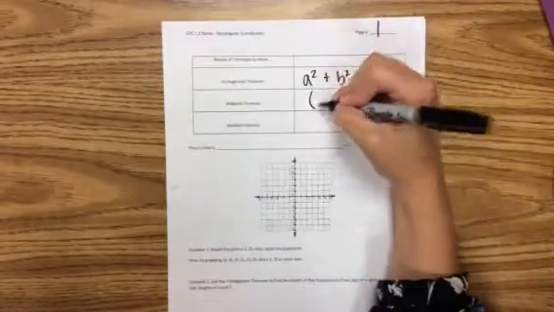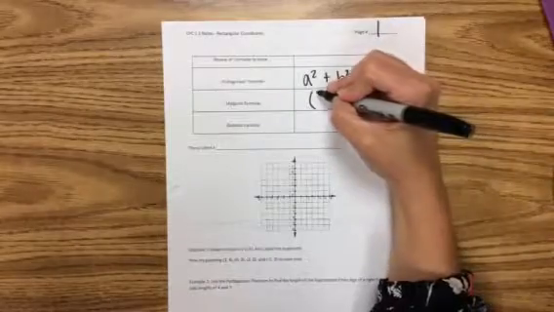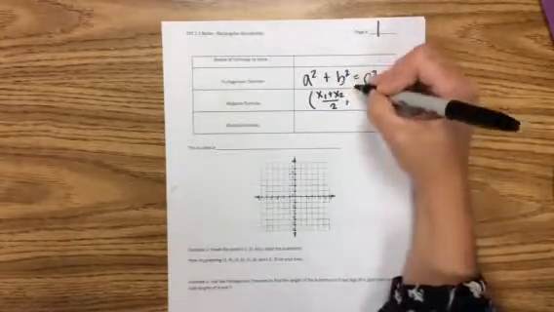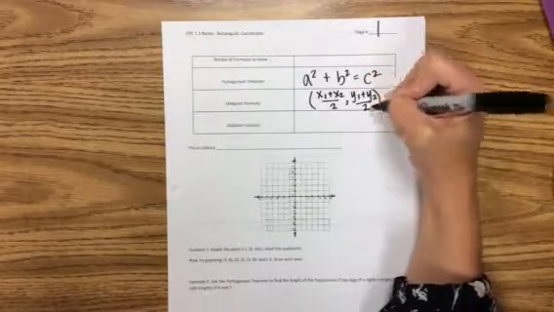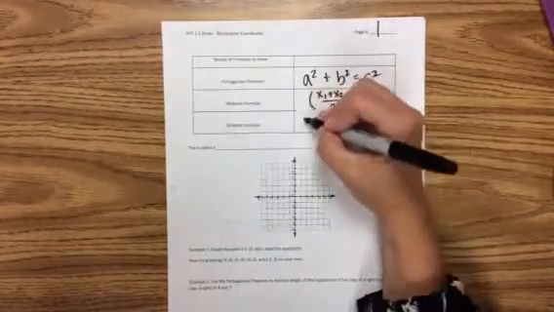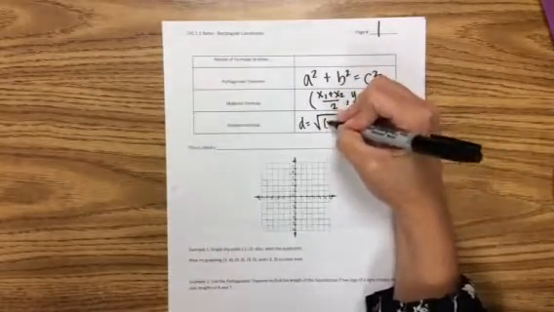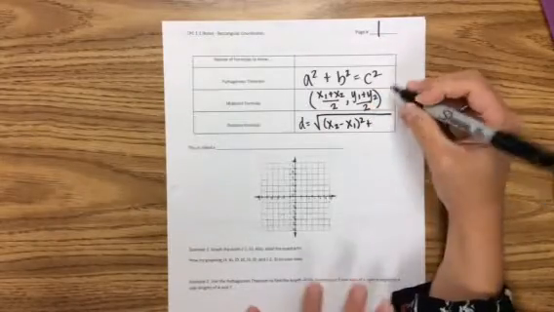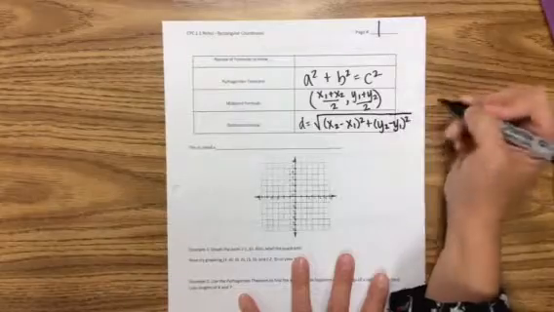The midpoint formula, the result is an ordered pair, so that's how the formula comes. Is x1 plus x2 all over 2, comma, y1 plus y2 all over 2. The distance formula is a big radical, and underneath it is x2 minus x1 squared plus y2 minus y1 squared.